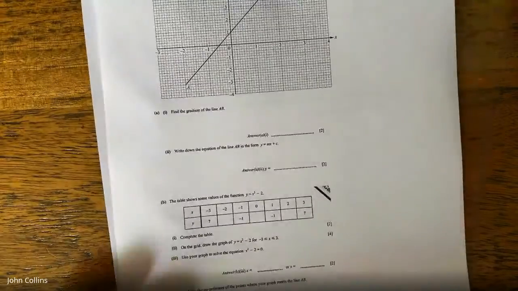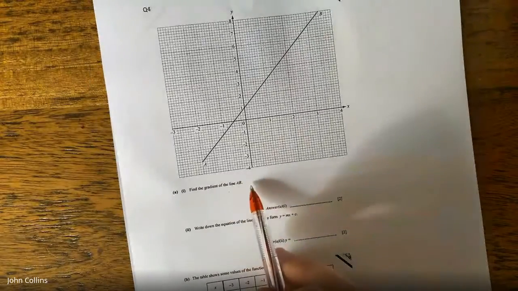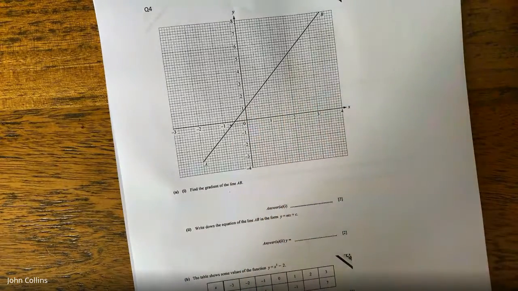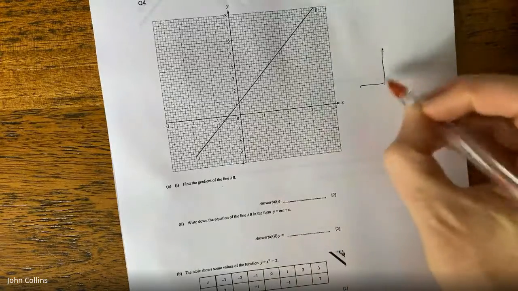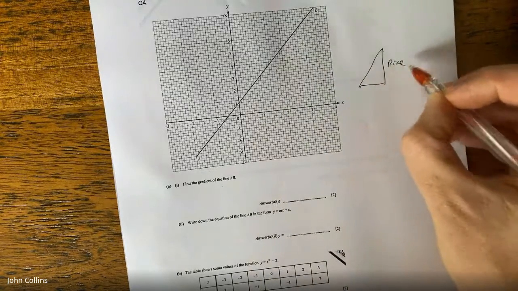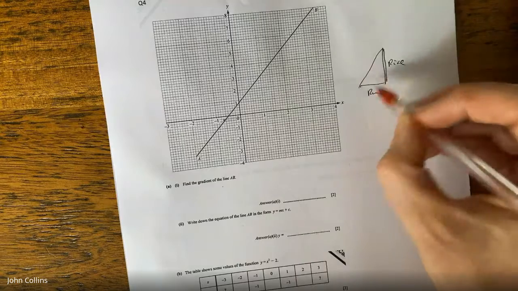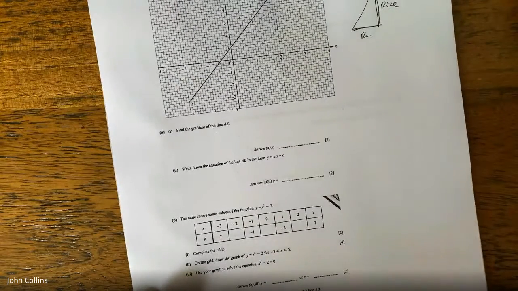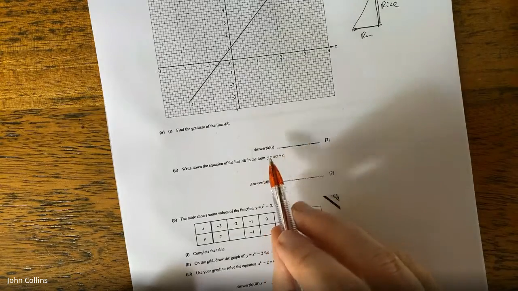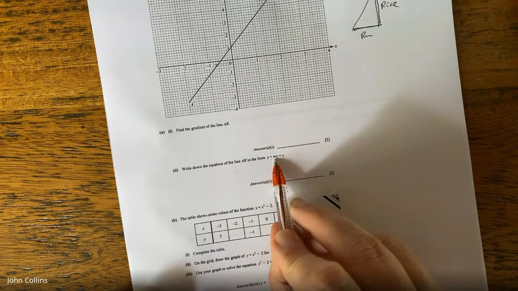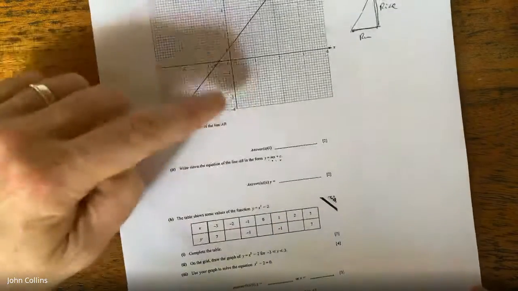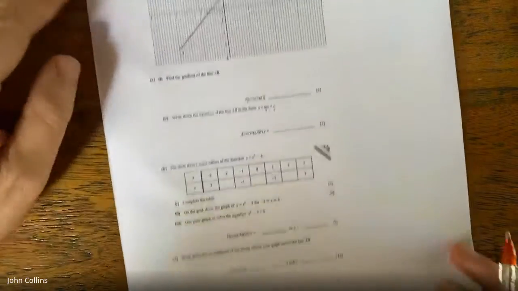Question 4 then. The first thing they ask for is the gradient of this line. So you're going to have to put in a triangle somewhere and count the boxes. Remember, rise over run. So you count the boxes up and you count the boxes across, and rise over run. That's one way of doing that. And then write the equation as y equals the gradient times x plus c. So c is where this line crosses the y-axis.